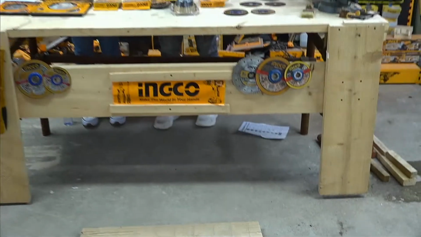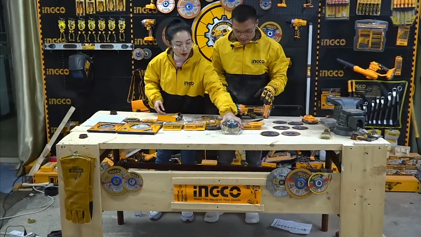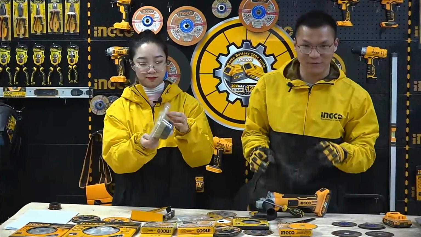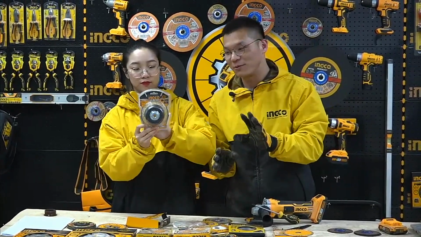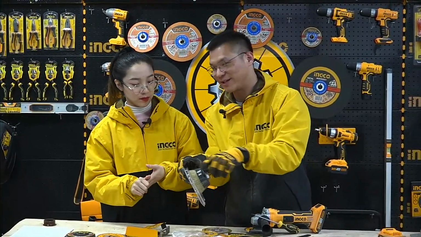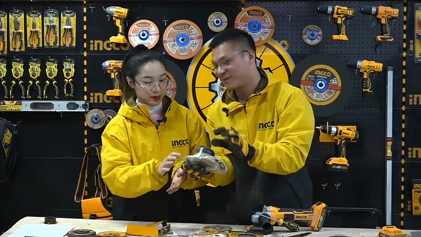And also, I think this one, like a brush. It's mainly used for removing rust with this wire. Yes, this is the wire.